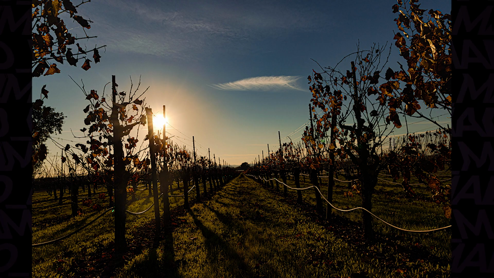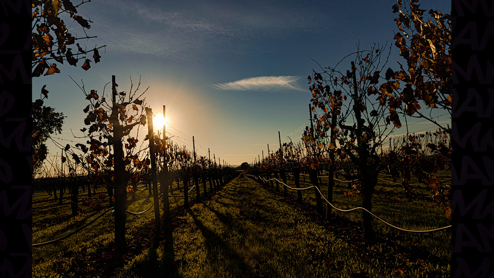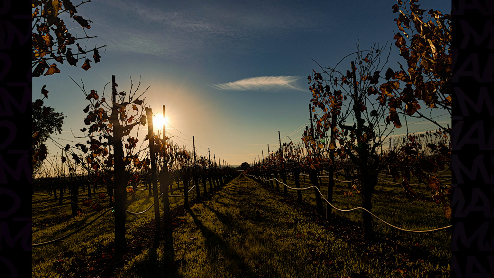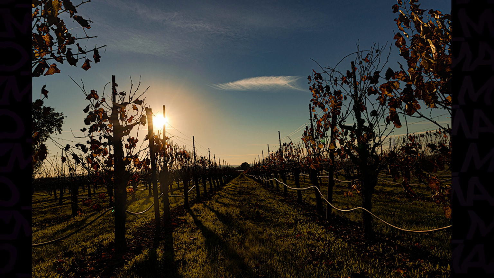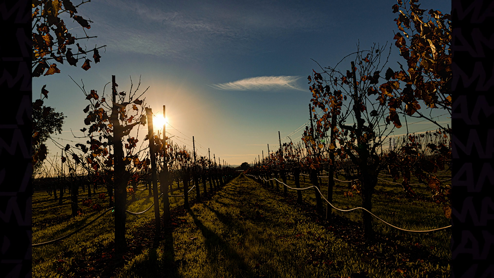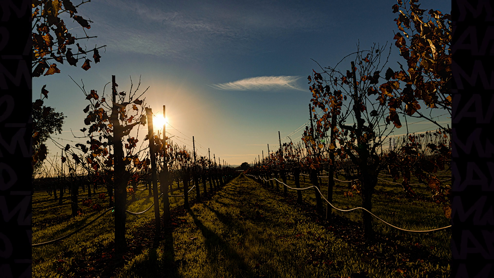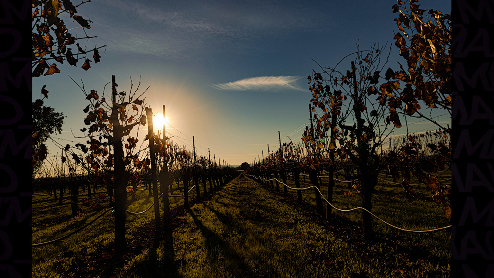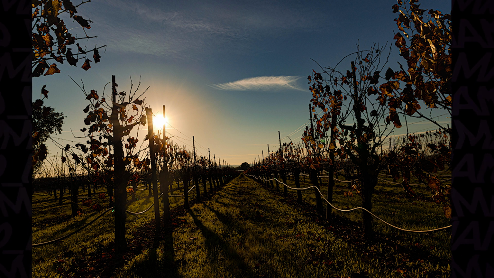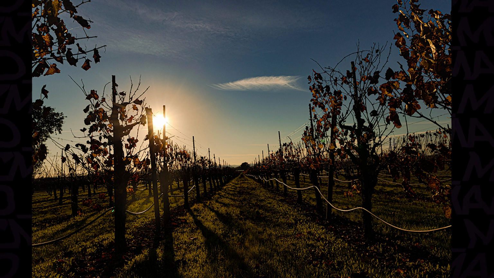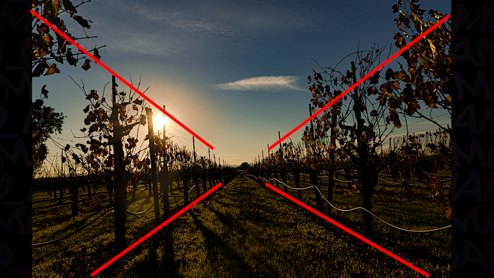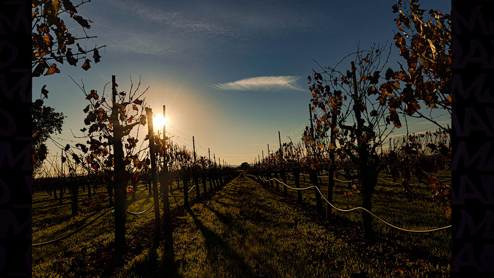Now this next picture was taken in a vineyard about 15 to 20 minutes from where I live. Now on this one, as you can see, the horizon is strictly on the middle, but in this case it's okay because we have these vanishing lines, these vanishing points that are guiding our eye to where we want it to be. On this one we actually have 4 lines, 2 on the top and 2 on the bottom, that are guiding our eye to that beautiful sunset. See, we're already learning ways to be able to break the rules that we just learned.